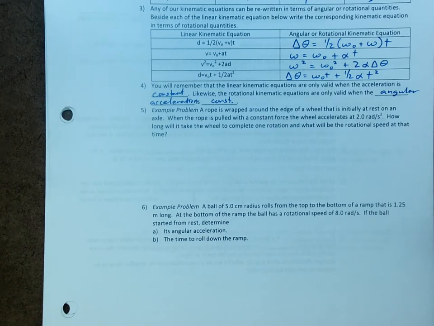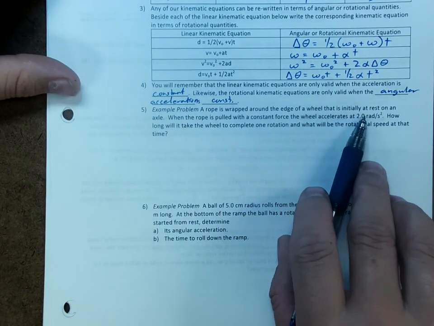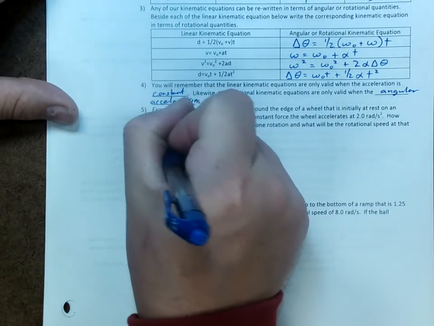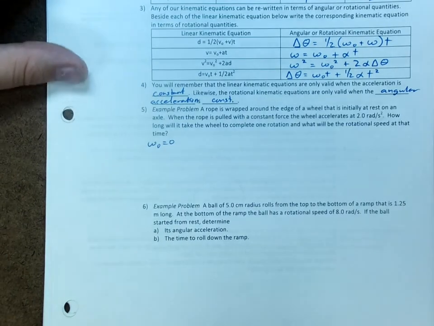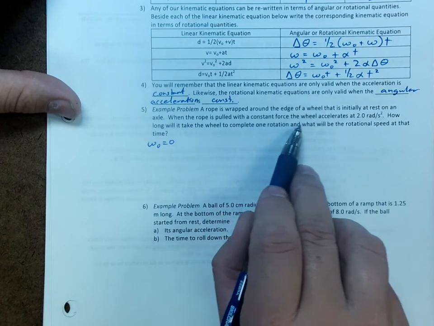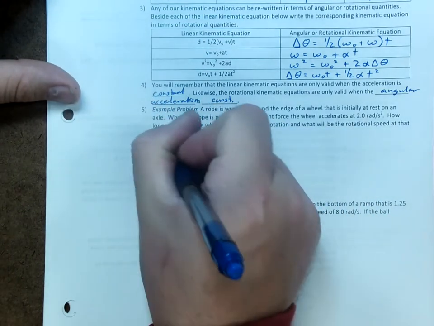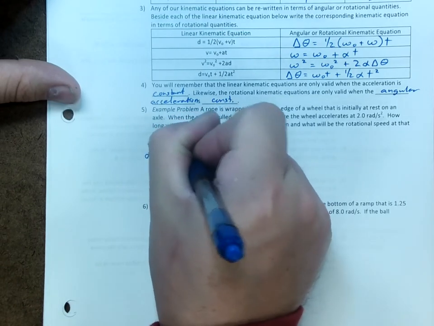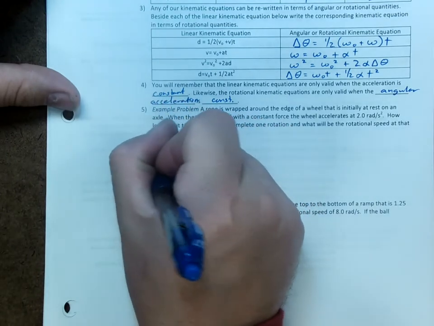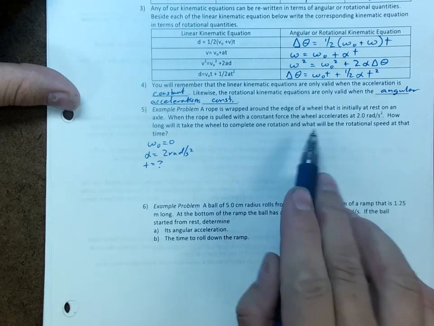So, number 5. A rope is wrapped around the edge of a wheel that is initially at rest on an axle. Initially at rest, omega naught equals 0. When the rope is pulled with a constant force, the wheel accelerates at 2 radians per second squared. Alpha, 2 radians per second squared. How long, so what is the time, for the wheel to complete 1 rotation?